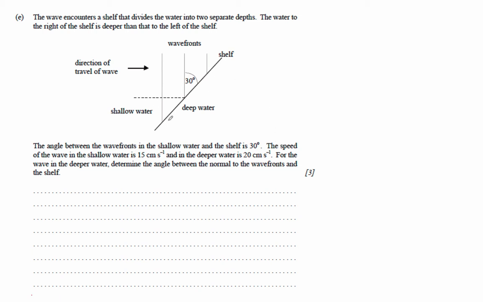So what's going to happen? This is fast. This is slow. Okay. So what's going to happen is that the wavelength is going to get bigger. The reason it gets bigger is that, of course, V is f lambda. So lambda is just V over f, right? Frequency stays the same when you go into another medium. But if the velocity increases, of course, the wavelength increases.